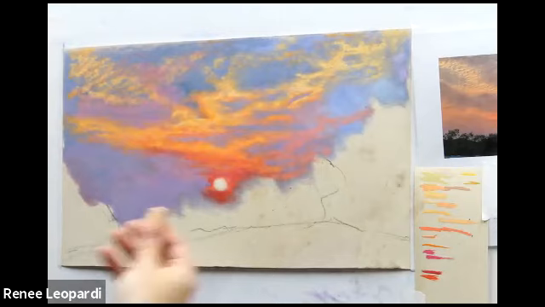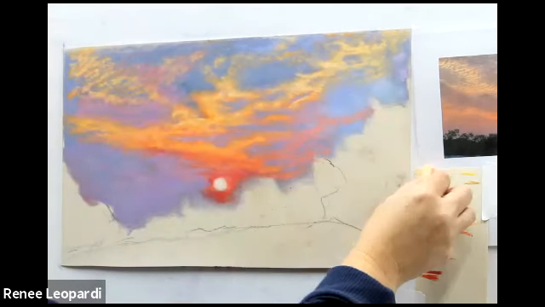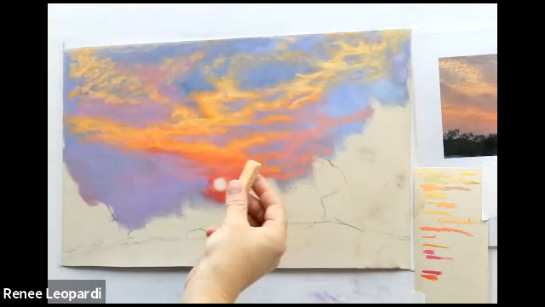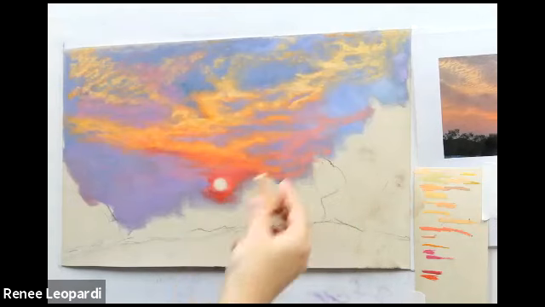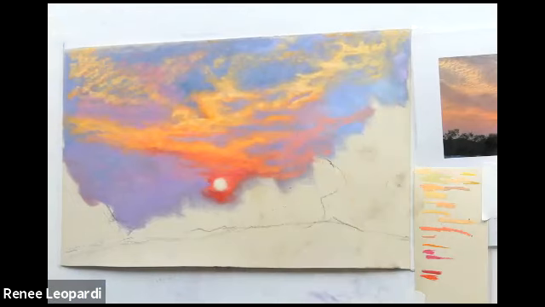So this is where the brands really come into play. Like I always pick up this stick and I feel like it should be a Ludwig, but it doesn't do what a Ludwig would do. It's not too hard and it's not too soft, but it just doesn't want to layer.